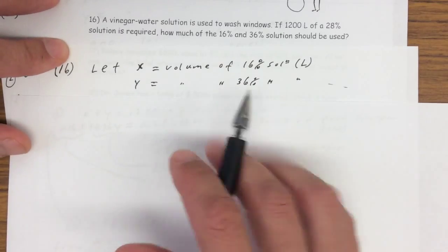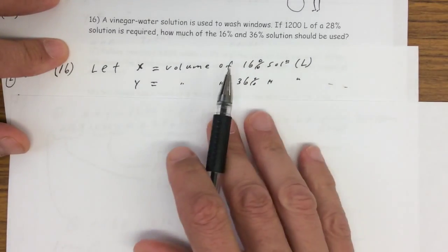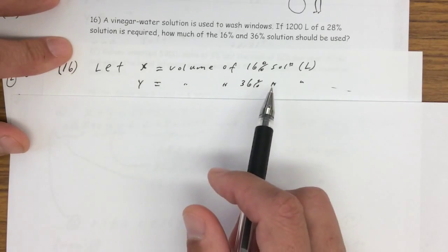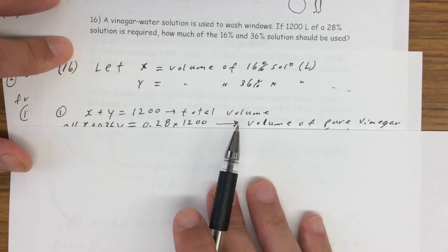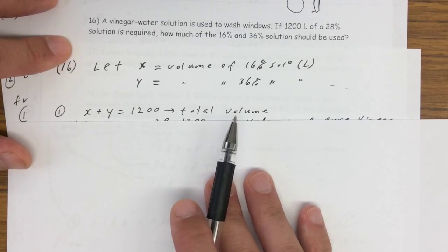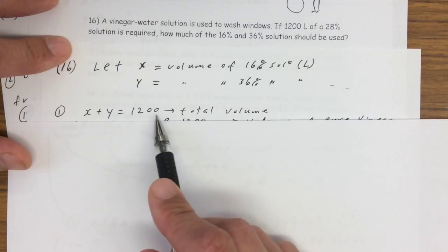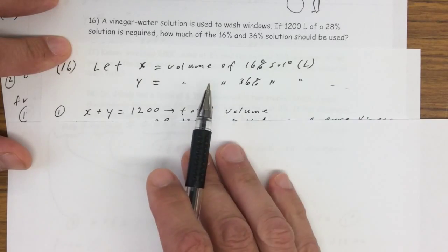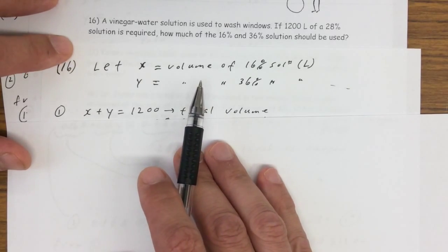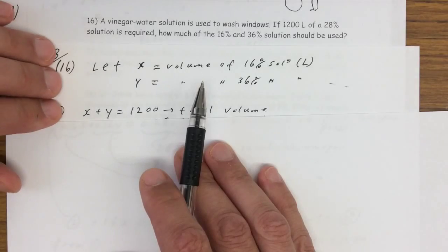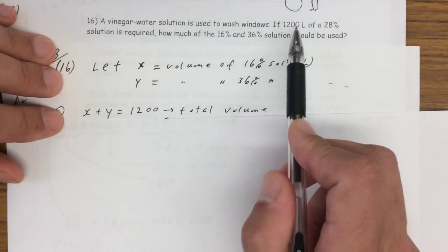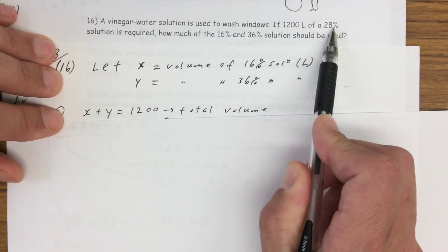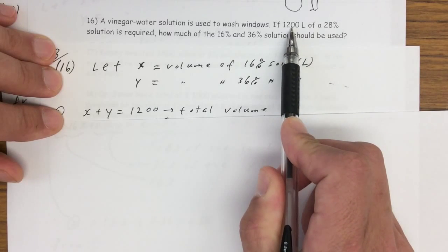Okay, so let statements. Let X be the volume of 16% solution in liters, and Y be the volume of 36% solution in liters. Okay, X plus Y needs to equal 1,200 liters, total volume. That's our first equation. Second equation is going to be about the total volume of pure vinegar. So 1,200 liters is not pure vinegar. 28% of that is pure vinegar.